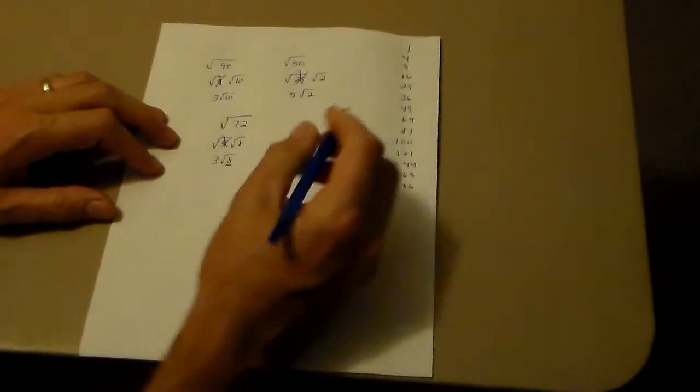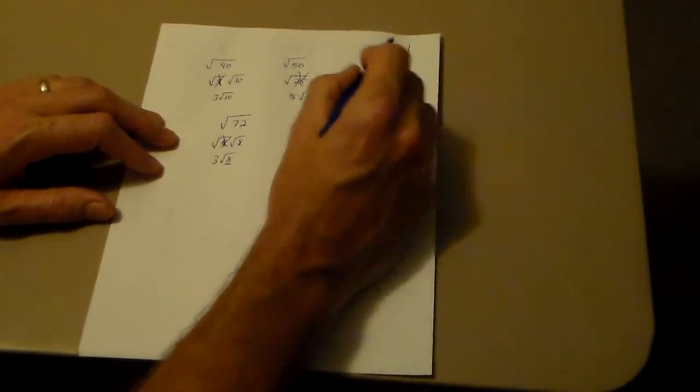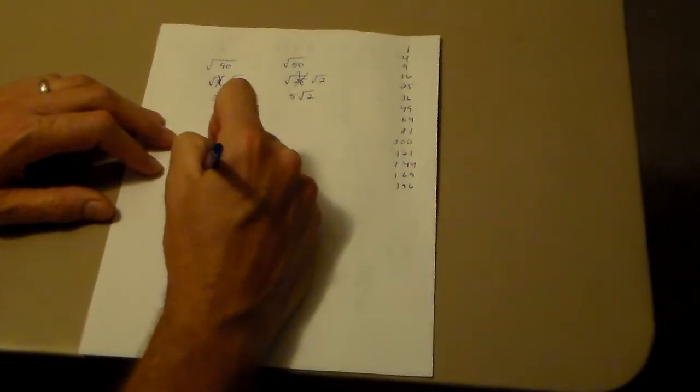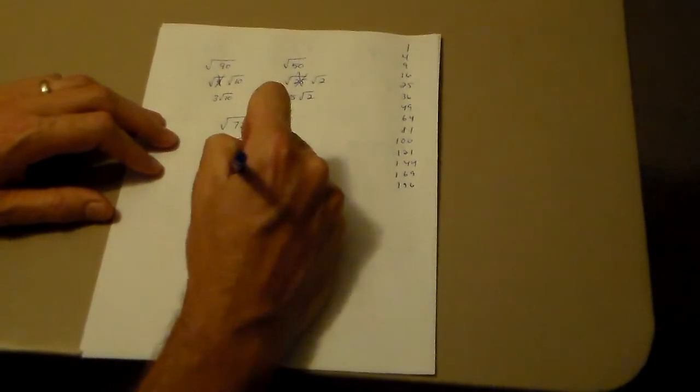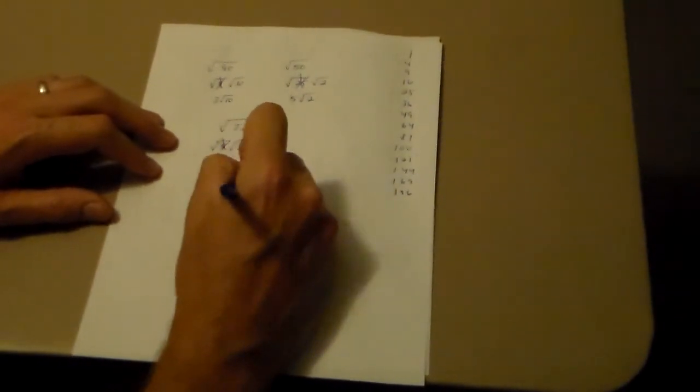For this one, the 8, I can make that root 4 root 2 like we did on the previous page. So I'm going to make this 3 root 4 root 2. The square root of 4 is 2, and 3 times 2 is 6, so we get 6 root 2. Okay, now, there's a faster way to do that.